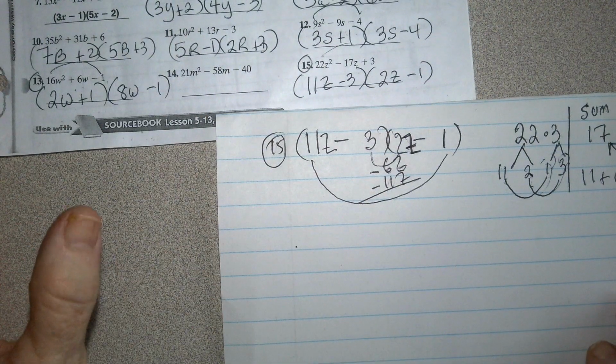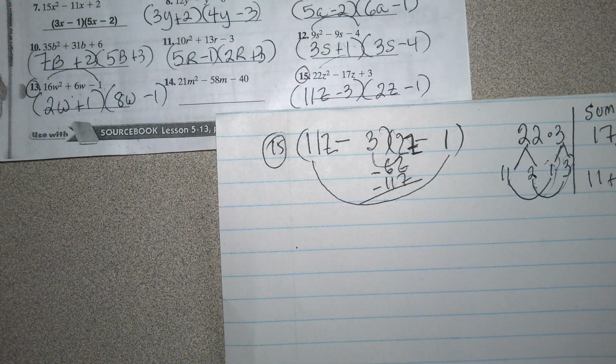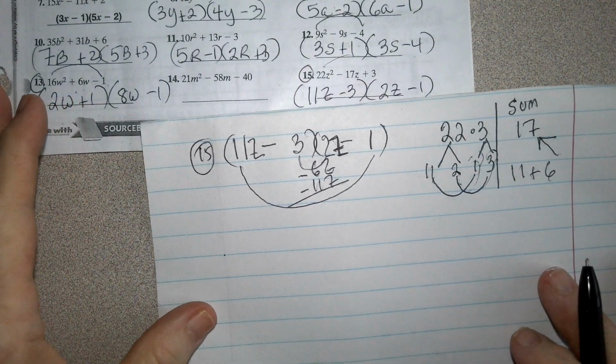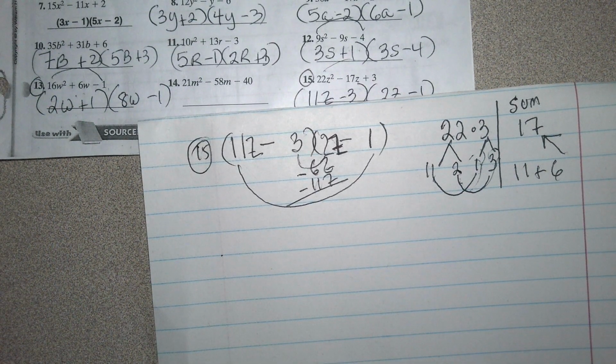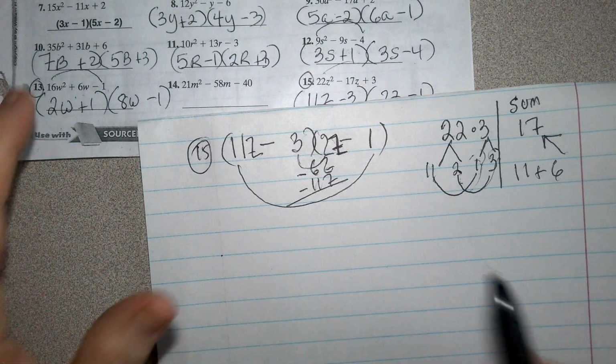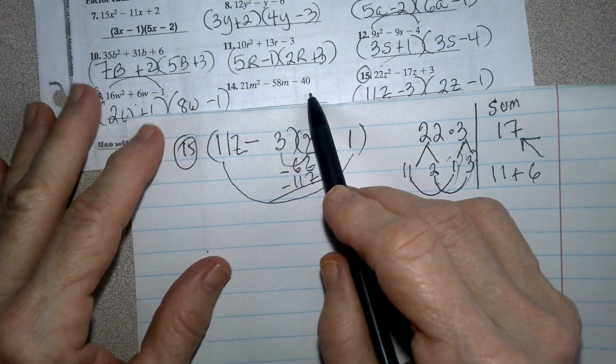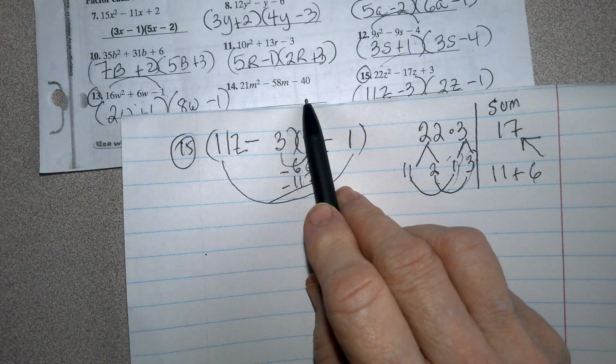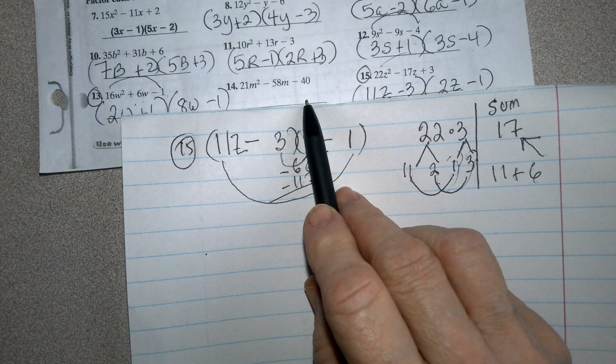And that's it. Okay. And then we're going to take on number 14 when you've got all that laid out. I don't like 14 only because of that 40, because that 40 could be 1 times 40, 2 times 20, 4 times 10, 5 times 8.